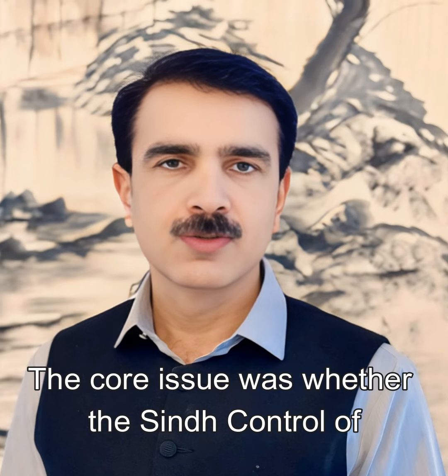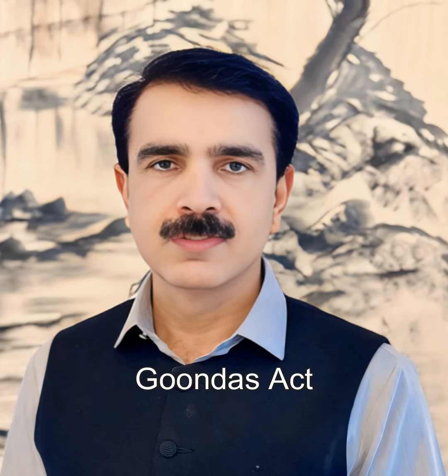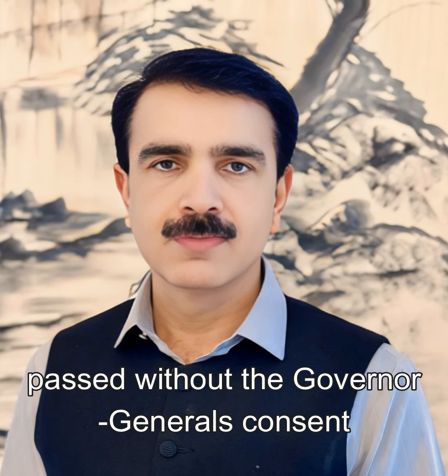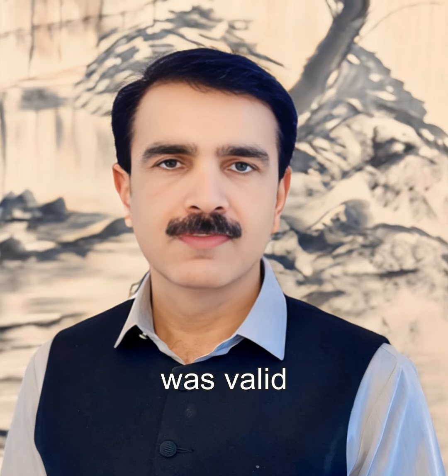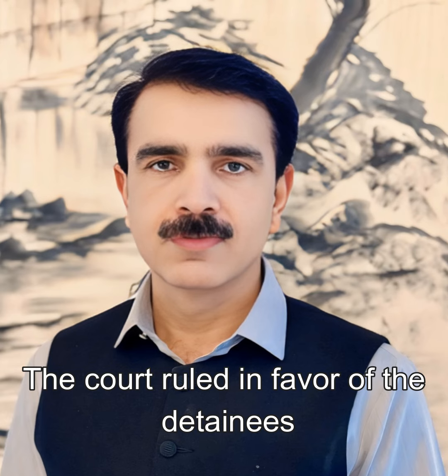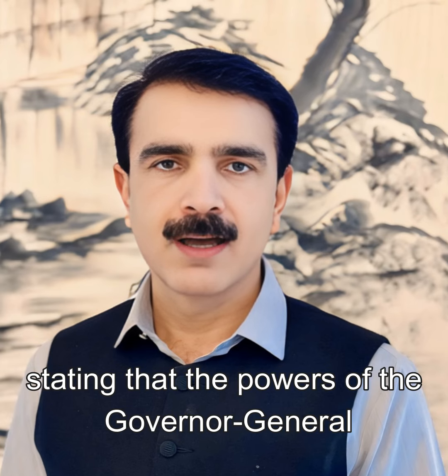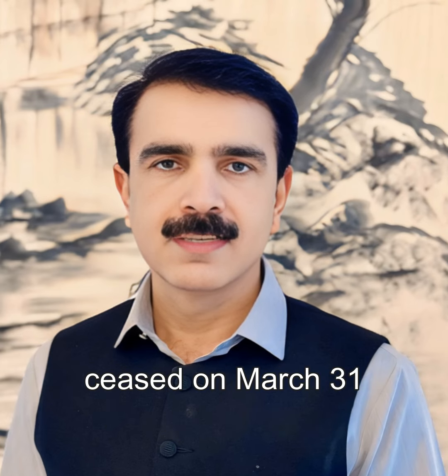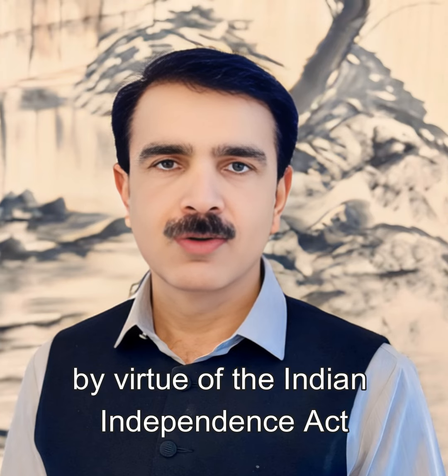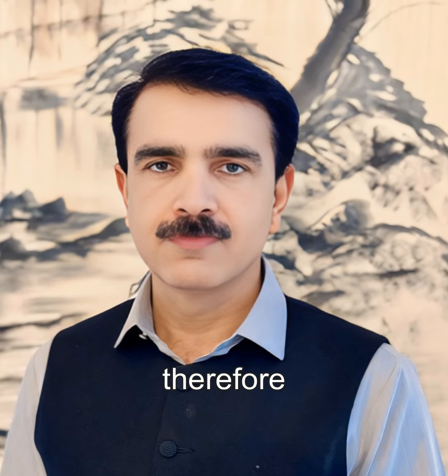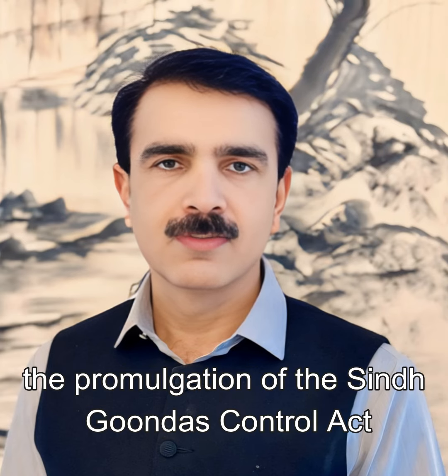The core issue was whether the Sindh Control of Gundas Act, passed without the Governor-General's consent, was valid. The court ruled in favor of the detainees, stating that the powers of the Governor-General ceased on March 31, 1948, by virtue of the Indian Independence Act 1947. Therefore, the promulgation of the Sindh Gundas Control Act 1952 was invalid.